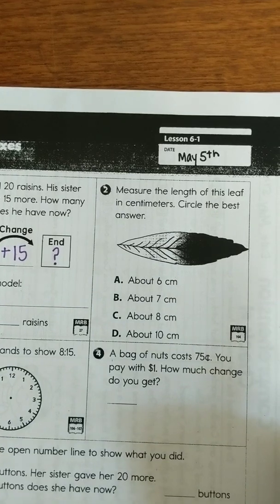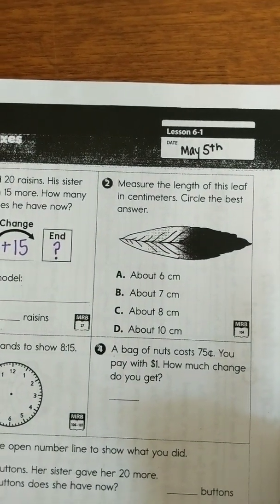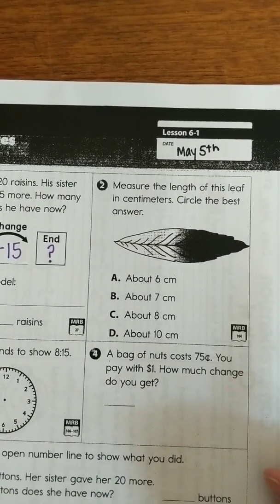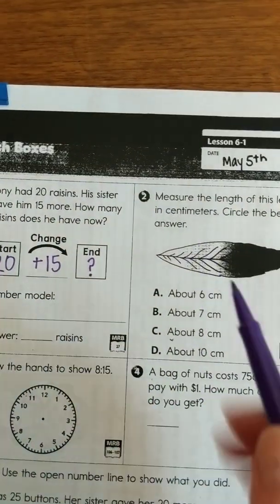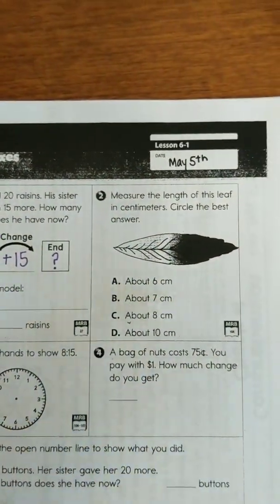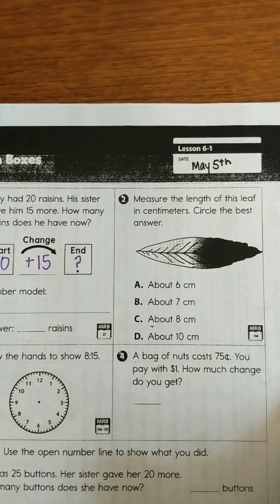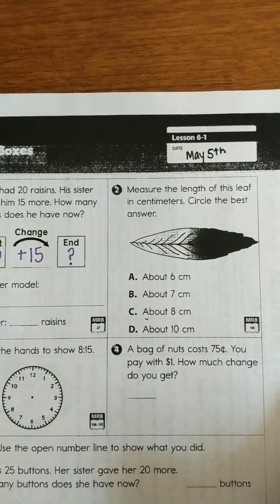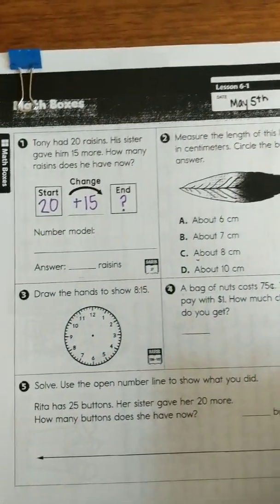Measure the length of this leaf in centimeters. Circle the best answer. Why don't you go ahead, estimate what you think it is, and maybe put a little star next to the one you think it is. And then when we come back, I'll actually use my ruler to measure it, and you can see if your estimation was right.